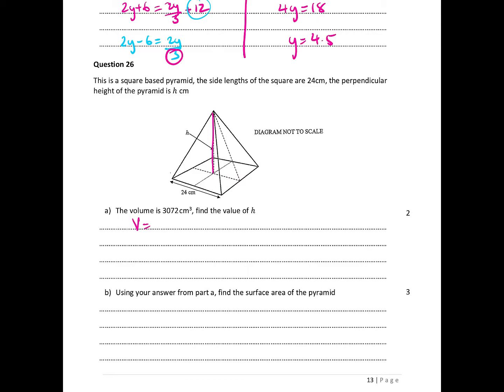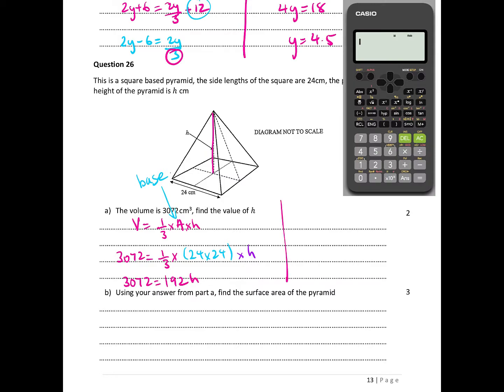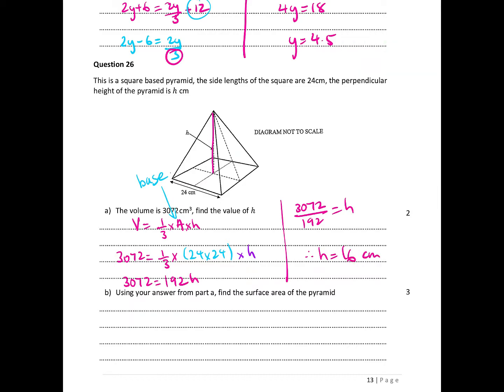Well, for the volume of a pyramid, it's 1/3 times A times h. Okay, well, we know that the volume is 3,072. So 3,072 is equal to 1/3 times the area of the base, and so that is 24 times 24 times the height, which is what we are trying to determine. So we get 3,072 is equal to 192h when you plug that into your calculator. To get h on its own, I'm going to divide both sides by 192. So therefore, h is equal to 16 centimeters.